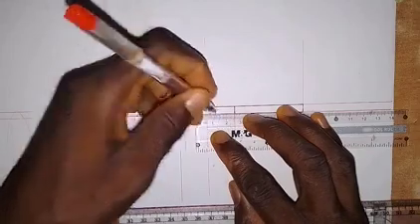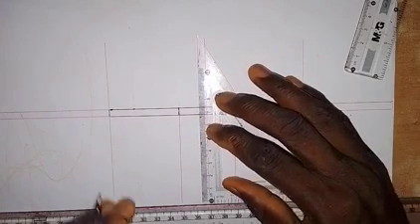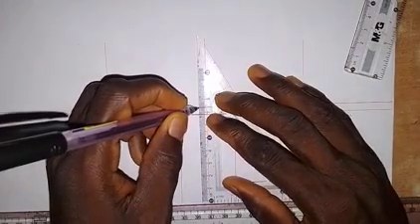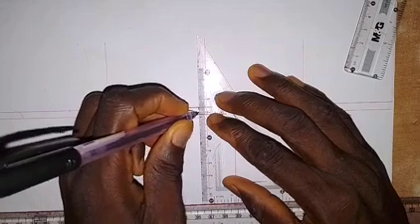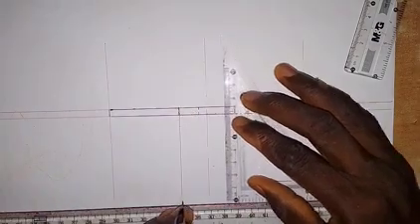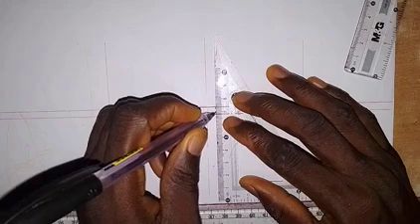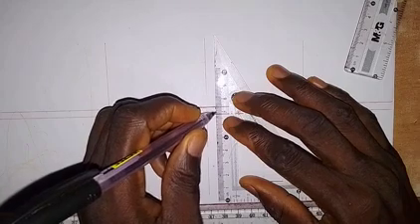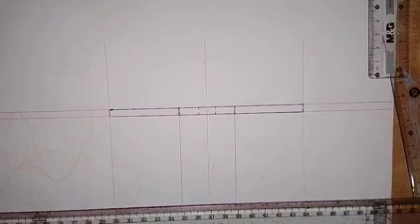So this is okay. Now we are going to show that there is a hole here. For the hole, it will be hidden from us in the front elevation, so just draw short dashed lines like this. Make short dashed lines, 2 is okay. So we have shown there that there is a hole within that part.